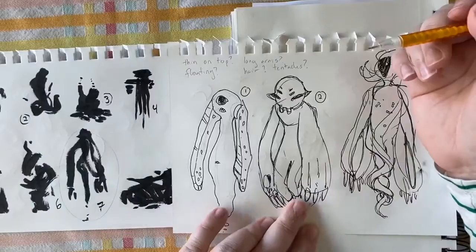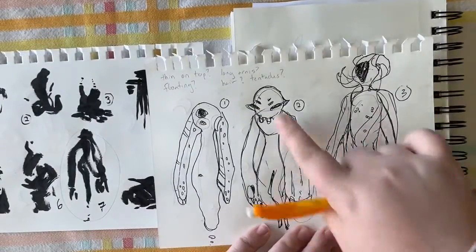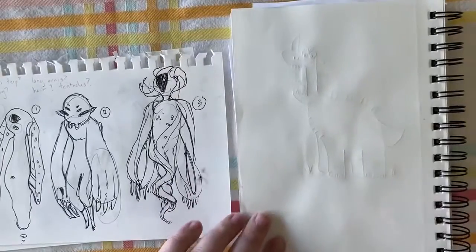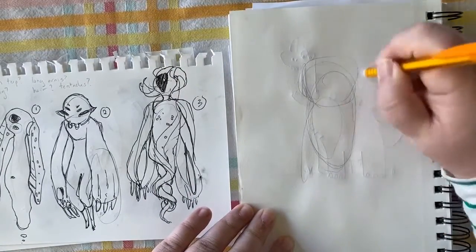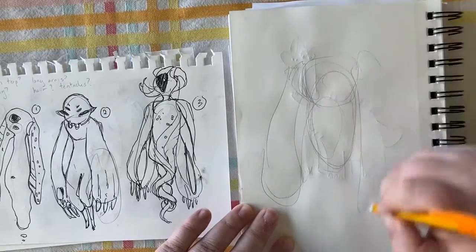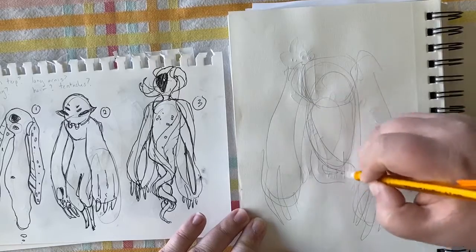Three drawings is about the bare minimum that I would suggest for doing this part of the project. What I'm going to do is I'm going to circle the parts of the drawings that I really like, and then I'm going to try putting them together for a final rough draft of this character from the first silhouette that I chose.